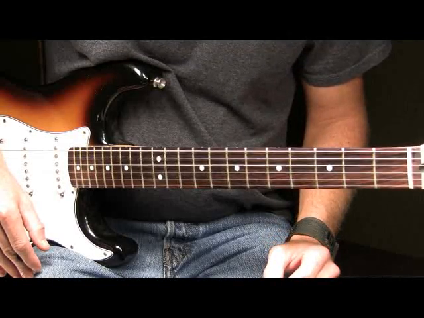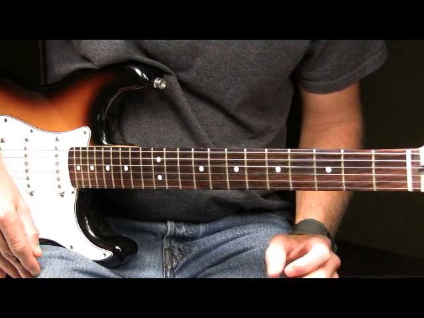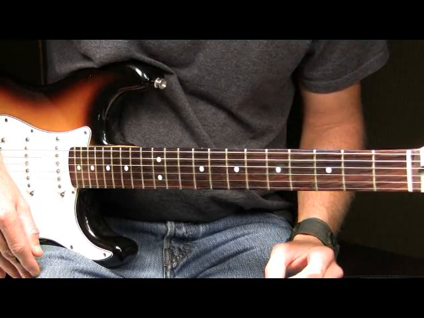Now for the introduction here, I've broken it down into three parts. In part one, we begin by forming what is known as a G5 open position power chord.